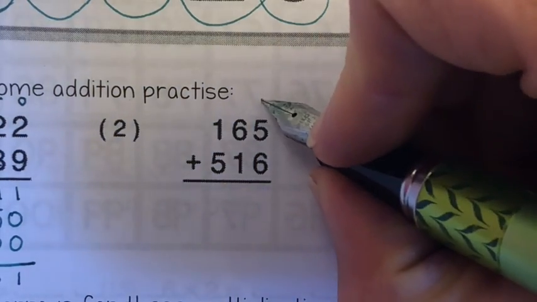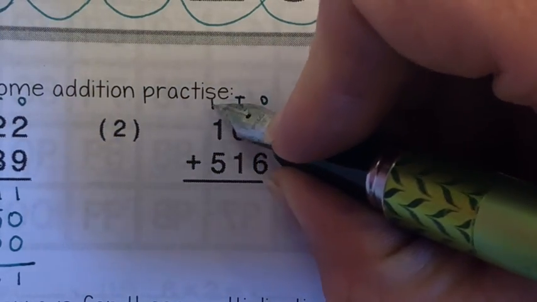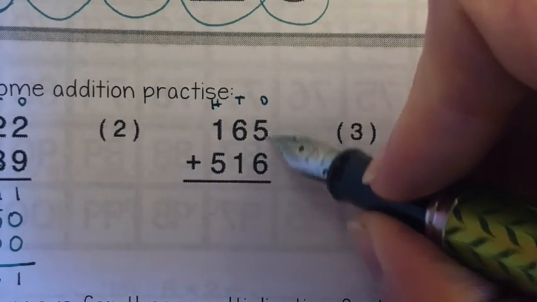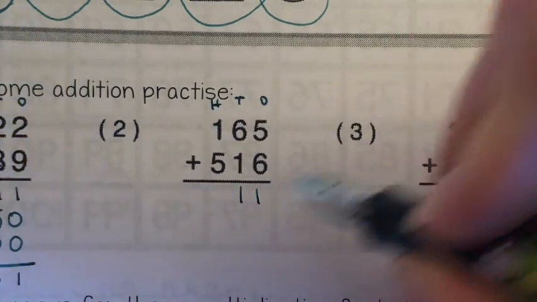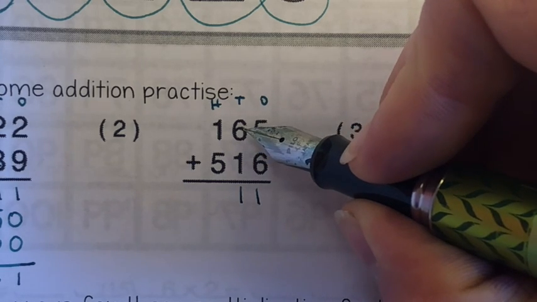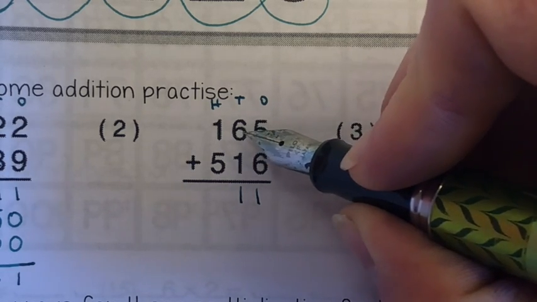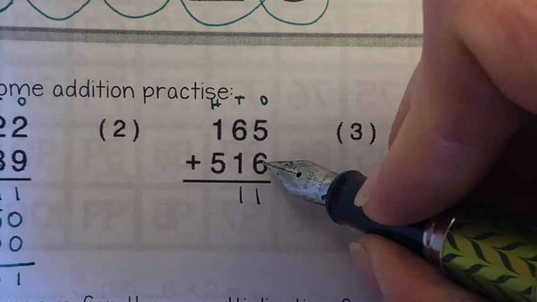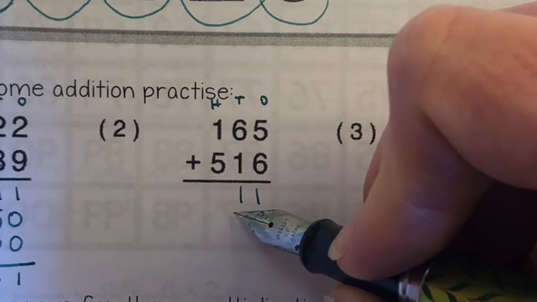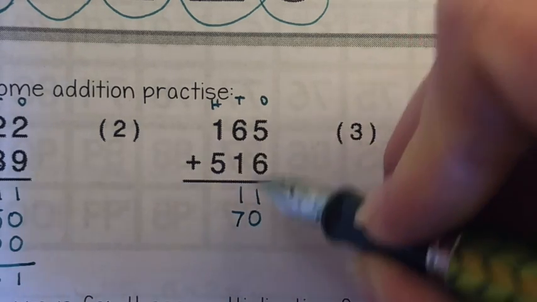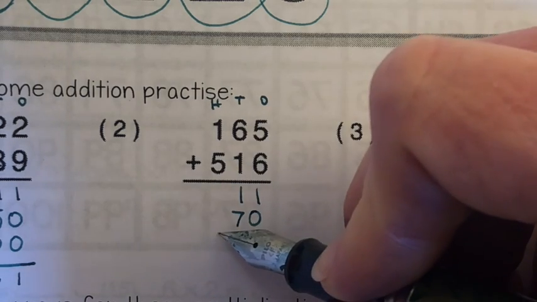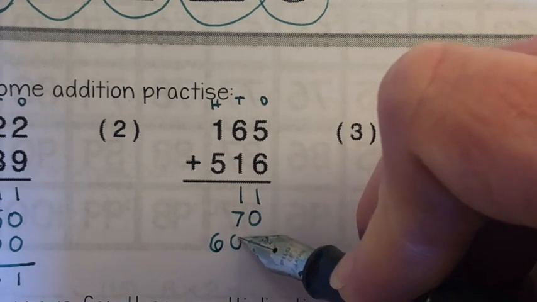Okay, so again, I have my 1s, I have my 10s, I have my 100s. I'm going to add my 1s. 5 and 6 is 11. I'm going to add my 10s. 60, because this is 165 and this is 516. 60 plus 10 is 70. And 100 plus 500 is 600.